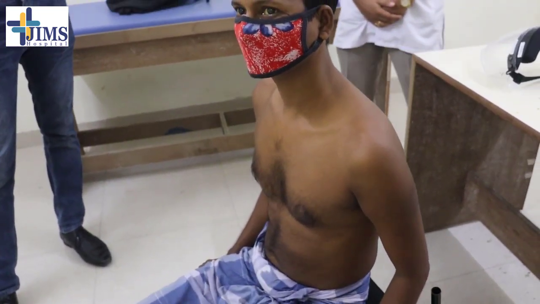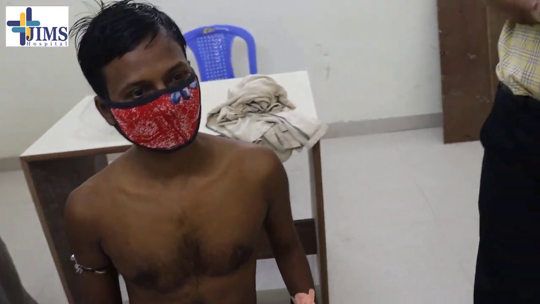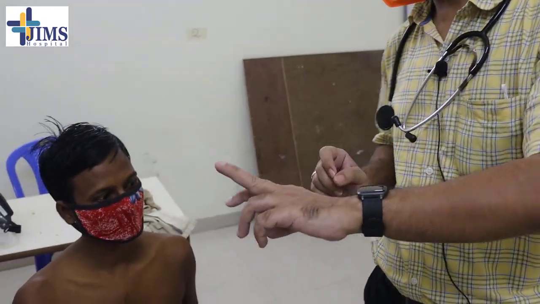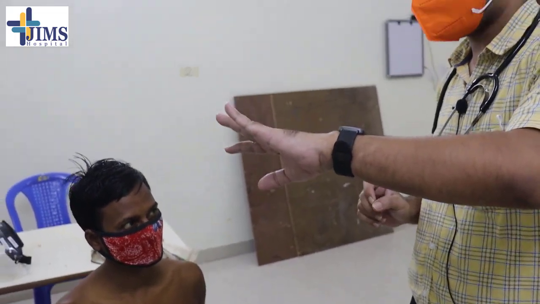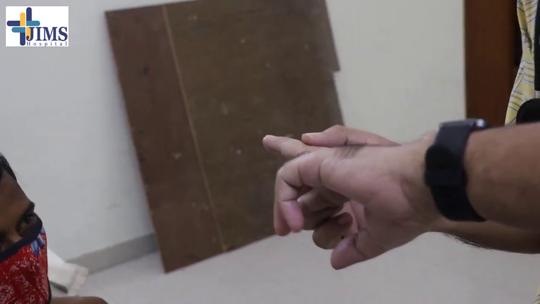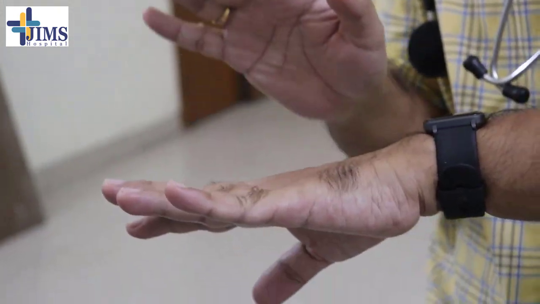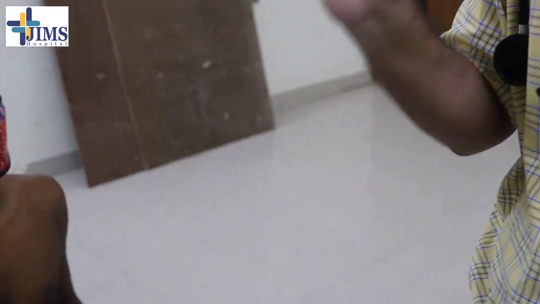Now two terms: one is the pleximeter finger, number two is the flexor finger. This is the pleximeter finger, the middle finger on the left hand, and this is the flexor finger. This finger should be kept over the intercostal space, and other fingers of the hand should not touch the body surface. This is the normal principle.